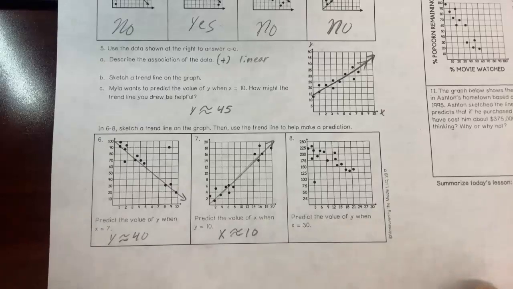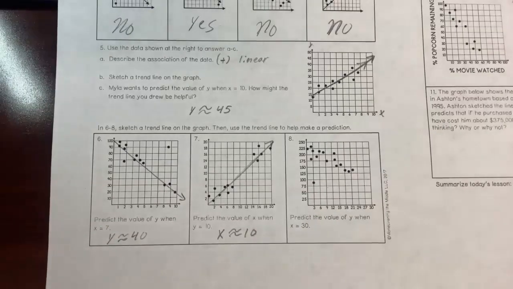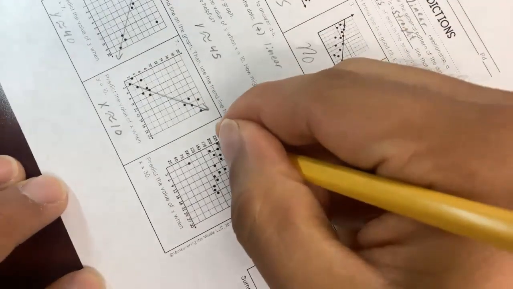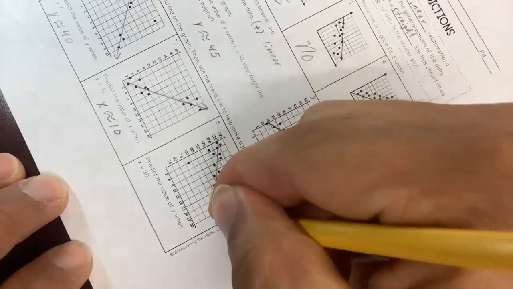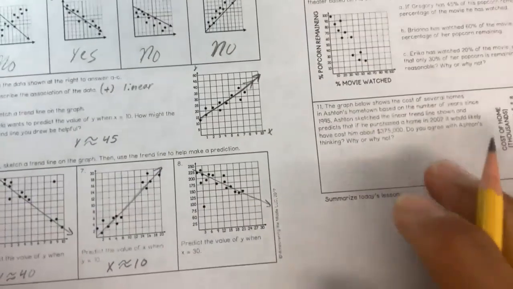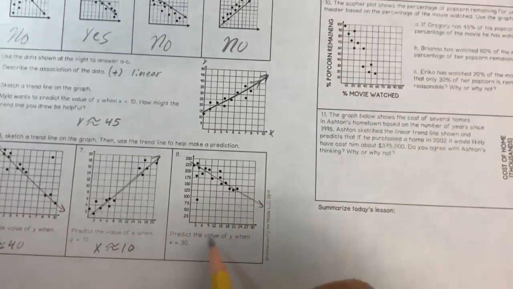What do you think 8 is going to be about? So go ahead and draw a trend line through there. Pause the video and see what you get. Okay, so I'm gonna draw my line of best fit. Hopefully that was a good enough pause for you. So I'm gonna draw a straight line through there. Okay, pretty good. Now it says predict the value of y when x equals 30.